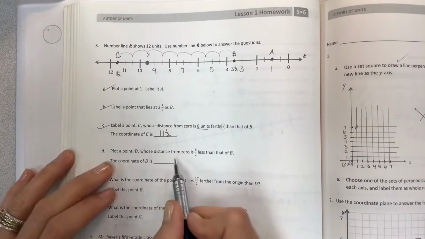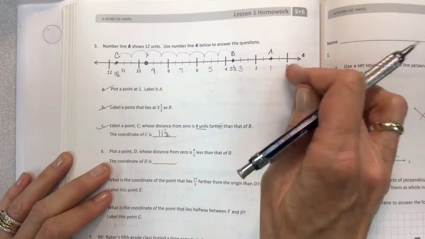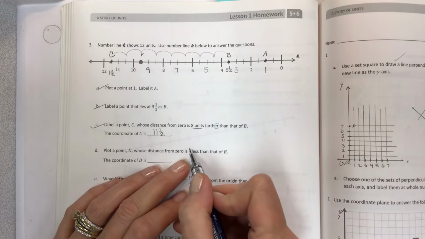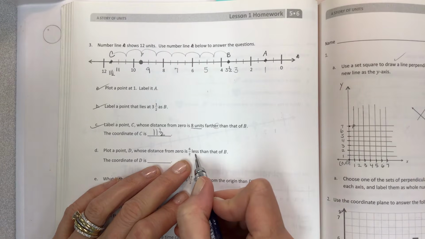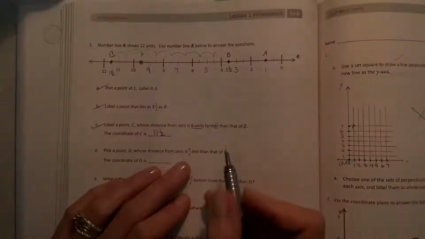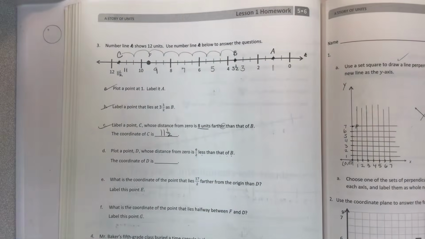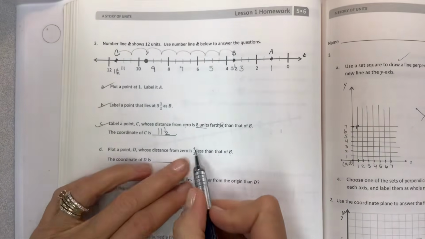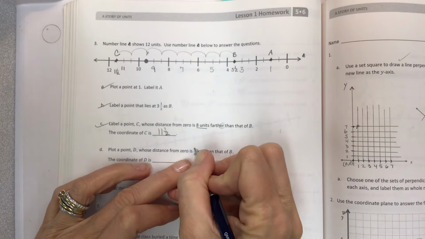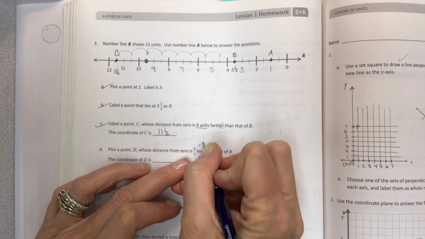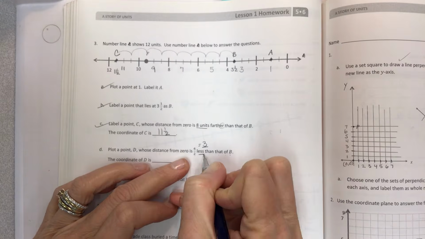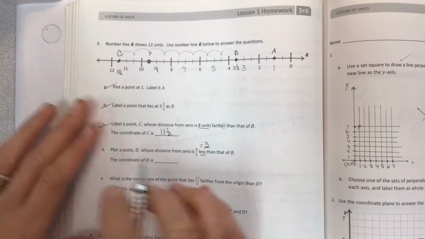Plot a point D whose distance from 0, zero's over here, is 6/2 less than that of B. Okay, now you have to think again. You have to make sure the lights go on. You have to think again about what is 6/2. Well, 6/2 is just 6 divided by 2, or 3. So it's going to be 3 less than that of B.